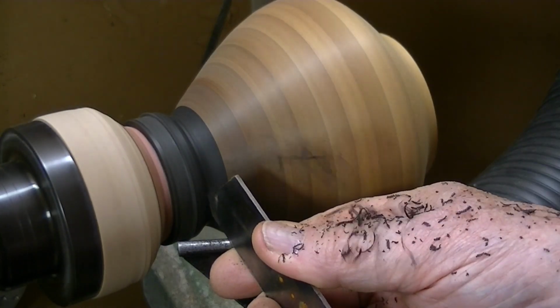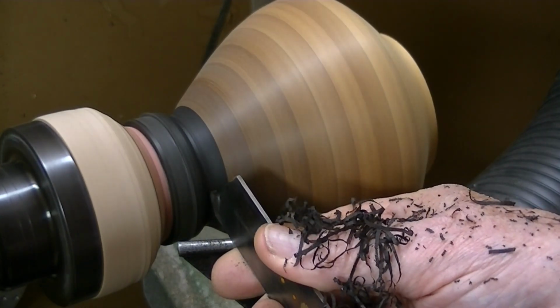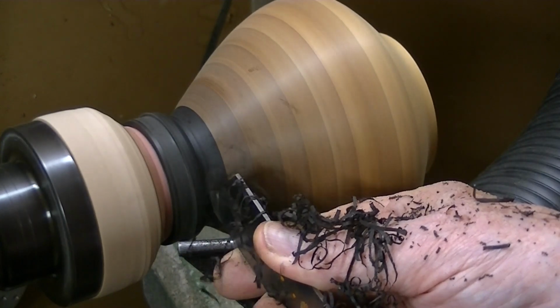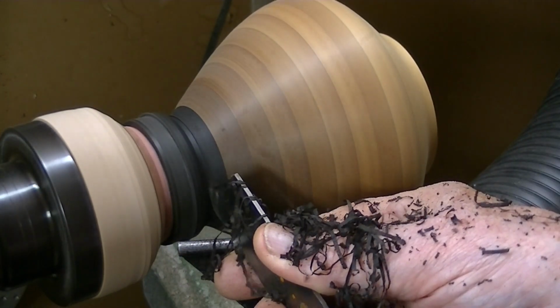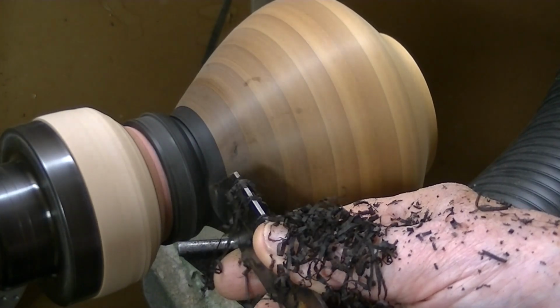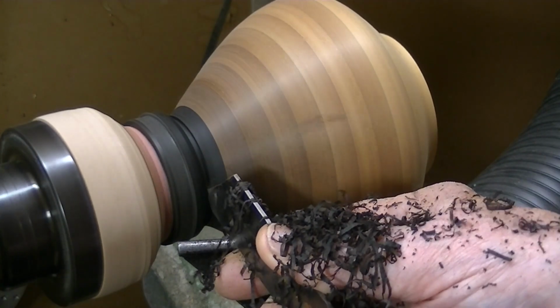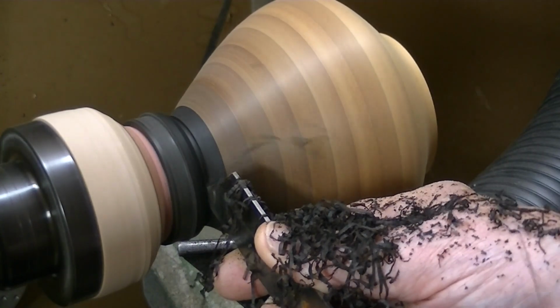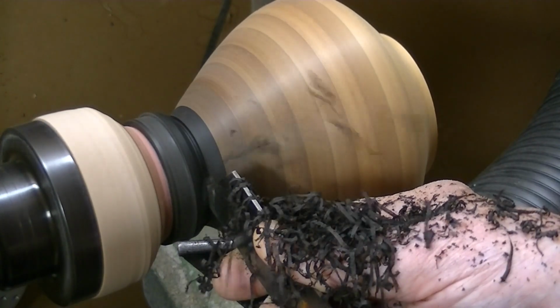And now I've decided where the base is actually going to be in a few parting cuts here. Not deep, but just enough to mark off where the end of the vessel is going to be. It helps my eye see the finish bottom where it's going to be. And you can see that I'm just making a few light cuts here into the ebony.